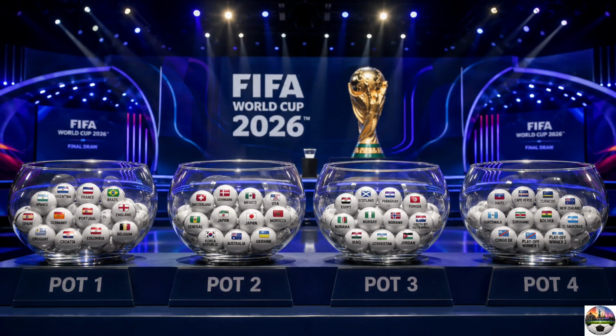Once FIFA has determined the rankings, the qualified teams are divided into 4 different pots. Pot 1 contains the strongest nations. This includes the host countries and the highest-ranked teams in the world. Each group receives exactly 1 Pot 1 team. Pot 2 contains the next strongest collection of nations. Pot 3 contains the mid-ranked teams. Pot 4 contains the lowest-ranked qualified teams and playoff winners. The goal is simple. Each group receives 1 team from Pot 1, 1 team from Pot 2, 1 team from Pot 3, and 1 team from Pot 4. This creates a balanced starting point for every group.